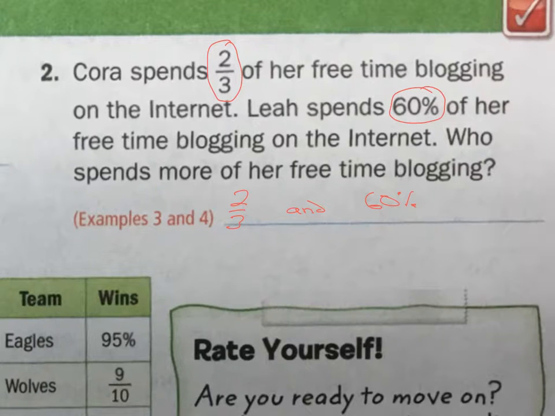So let's take 2/3. We could start by this. If you take 2 divided by 3, you get 0.6666666, and it goes on and on. So we could do 0.66, and I'm just going to round that up. So I'm going to make that be 0.67.